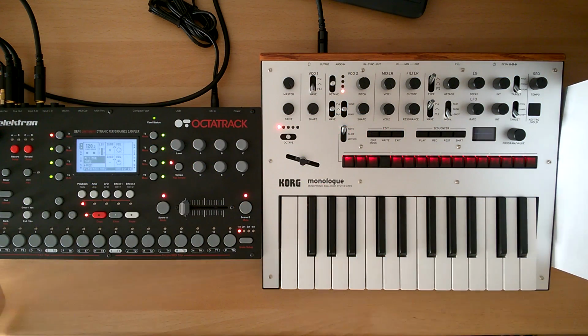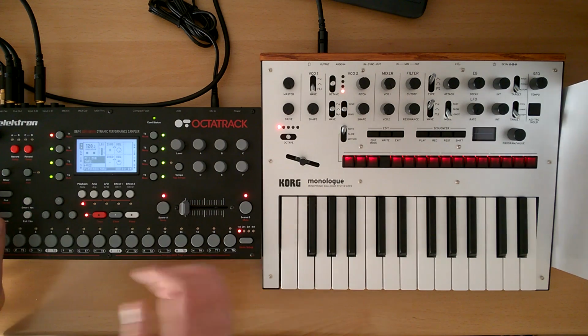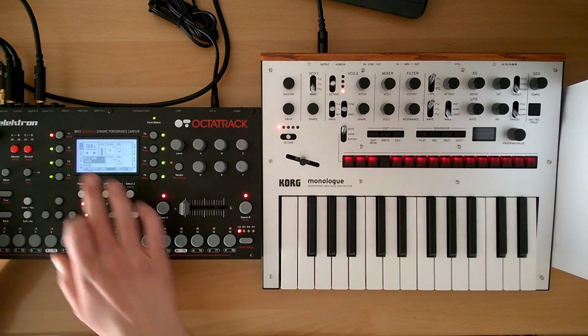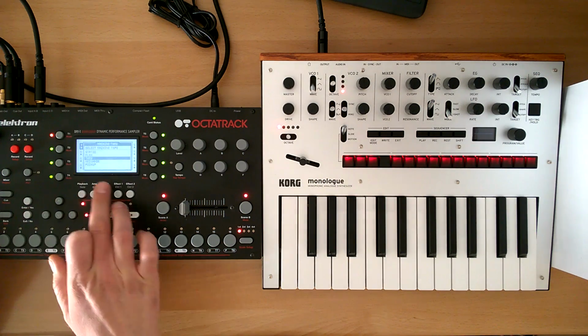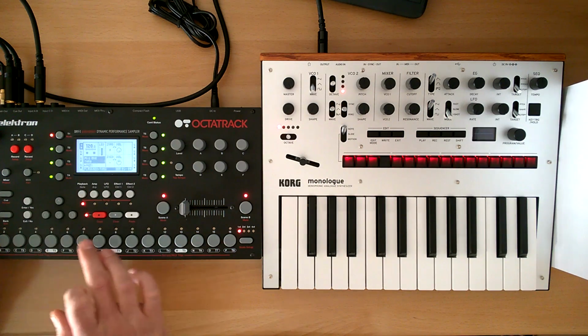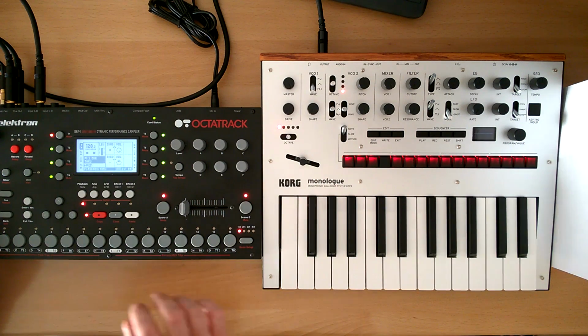Yeah, and what I'm doing now is I'm recording individual notes, and I will assemble a chord with those notes later on, directly on the Octatrack. So to begin with, I have a project set up already, with an input and a thru machine assigned, so that I can hear the monologue.